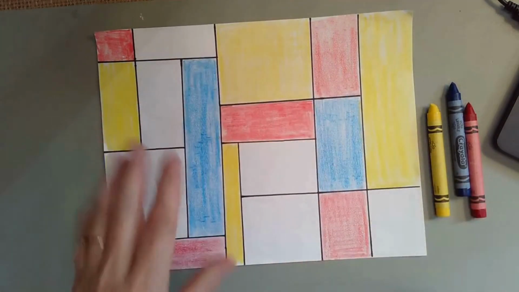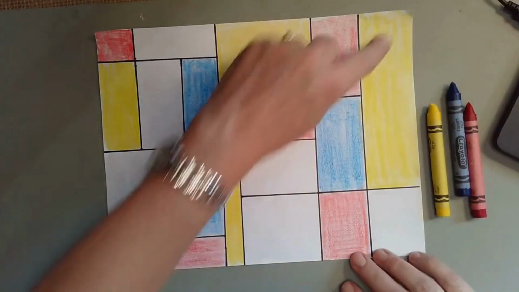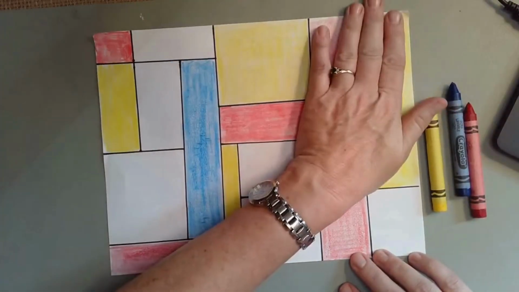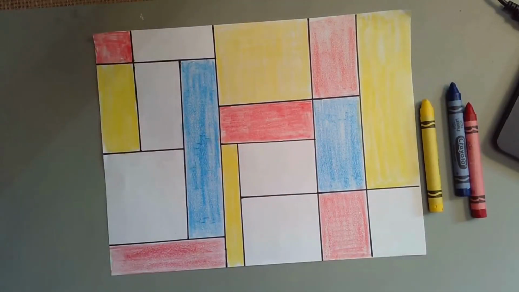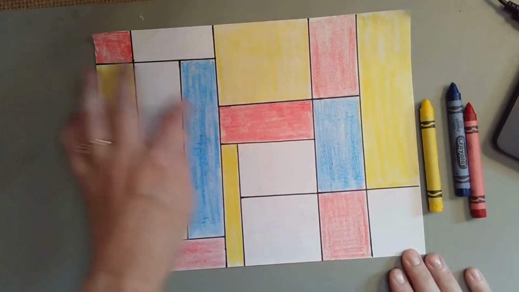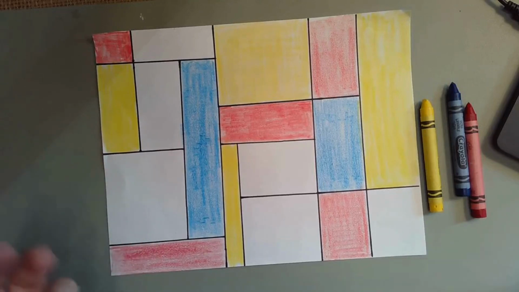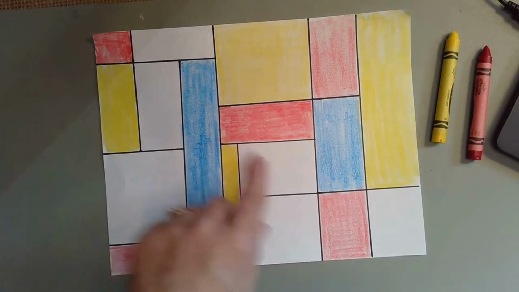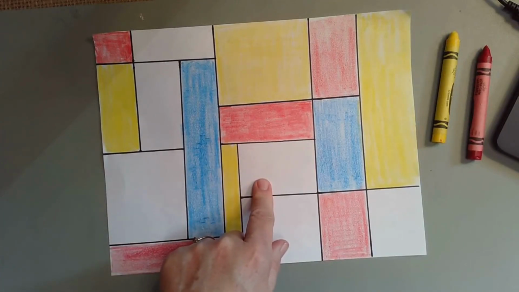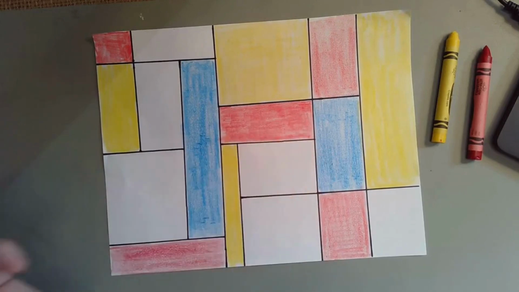That way I make sure that they don't take their crayons and color in an entire side blue, an entire side red, an entire side yellow and say, oops, I'm done. So this way there is some variety within the pictures, and it makes it a little more interesting for them as well. So I'm going to just do one more box on here. Now this one I can't color at all because you see it's surrounded by yellow, red, and blue. I can't do that one at all.